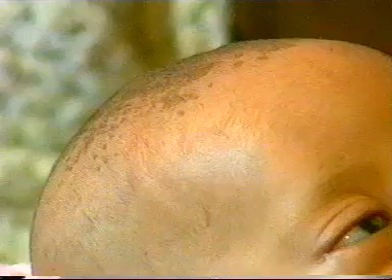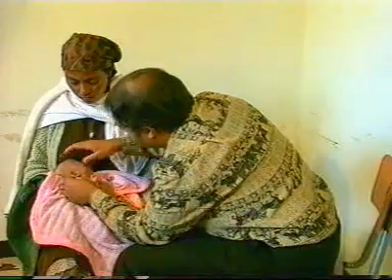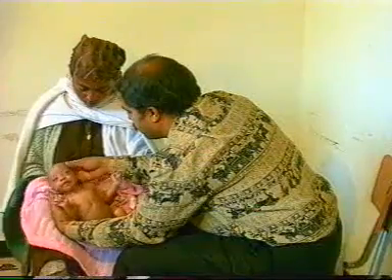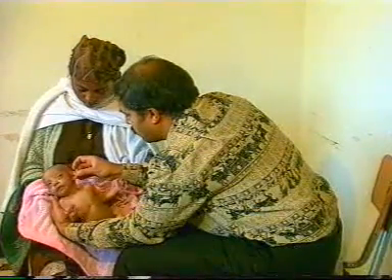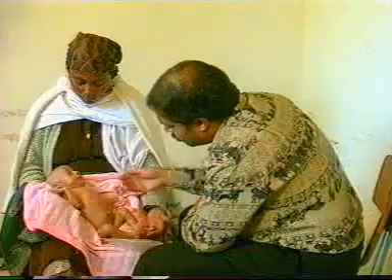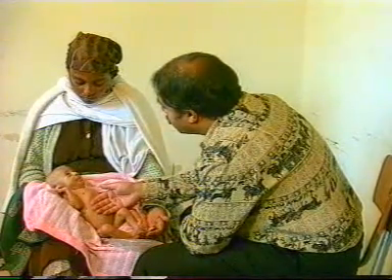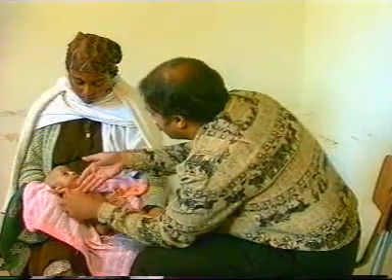Gemma did not have a bulging fontanel. There was no pus draining from either of Gemma's ears. The umbilicus is not red or draining pus. Gemma does not have a fever. Her temperature is only 37 degrees.